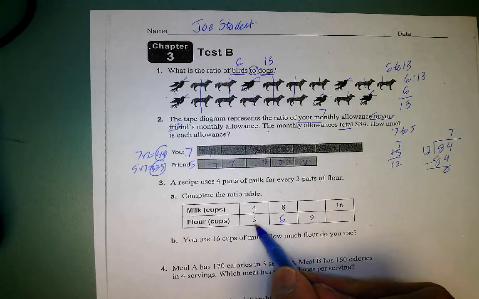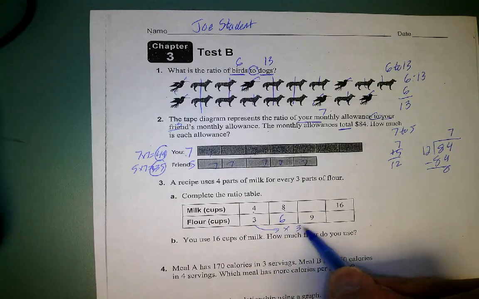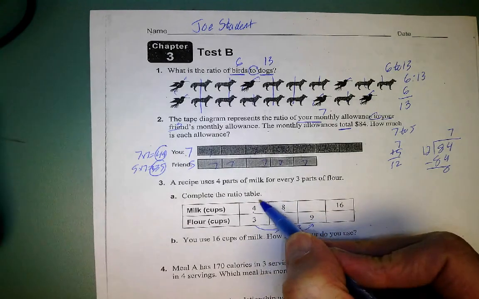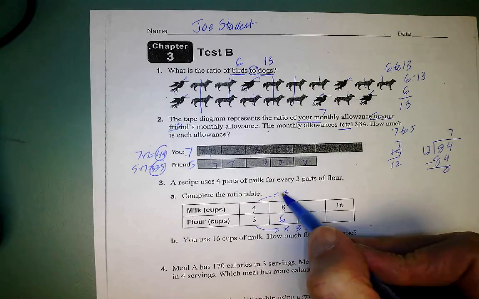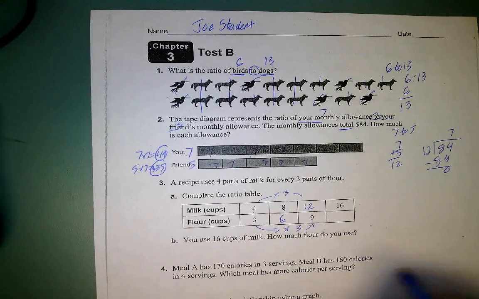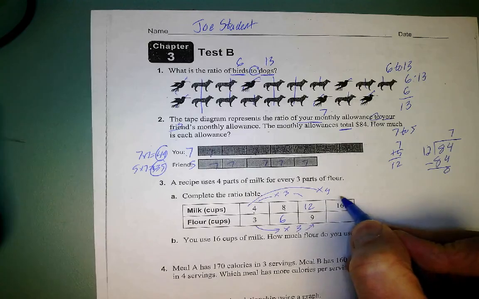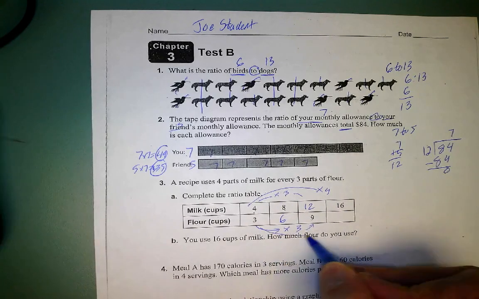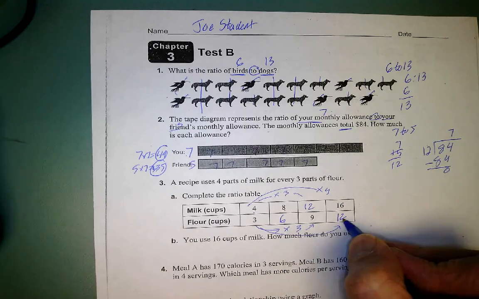Now, from here I went from flour, I went 3 cups, and I multiplied it by 3 to get this 9. So I'm going to go 4 times 3 to get 12. And here I did 4 times 4 to get to 16, or 8 times 2. So I'm going to go 3 times 4 to get 12, or 6 times 2. Same thing. Okay? Got that?